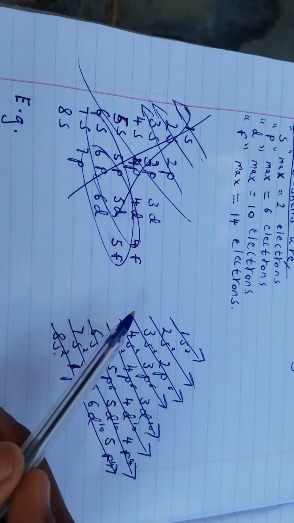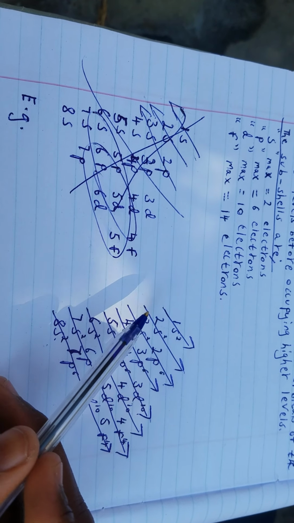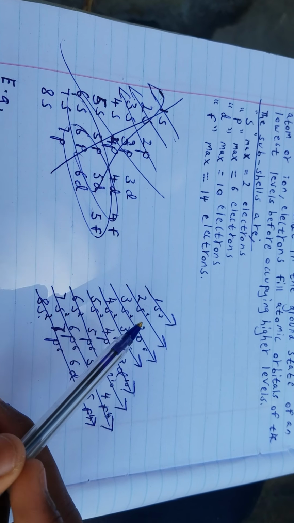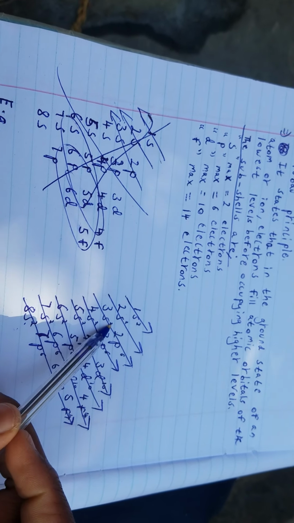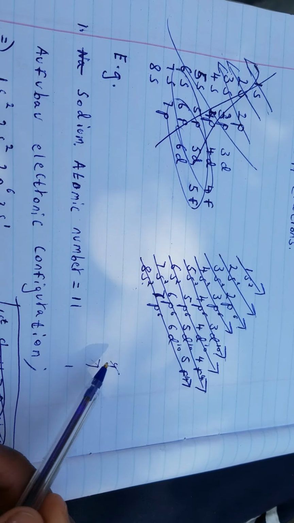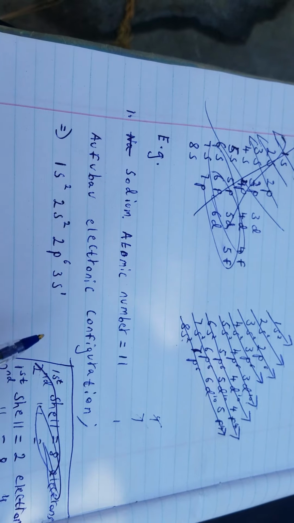Next subshell to be filled is the S subshell under the third shell, which can hold a maximum of 2 electrons, which is the 2 I've put there. But we don't have 2 electrons left, we only have 1. So we put the 1 left there, and that's our electronic configuration of sodium using the Aufbau principle.